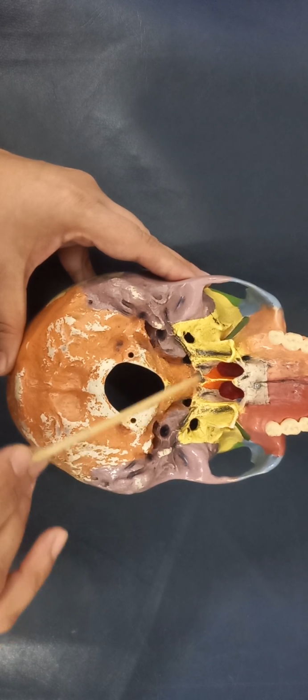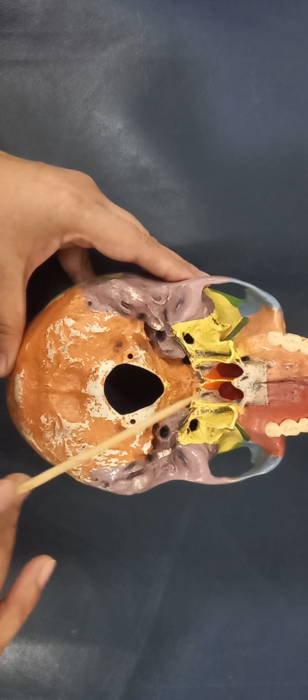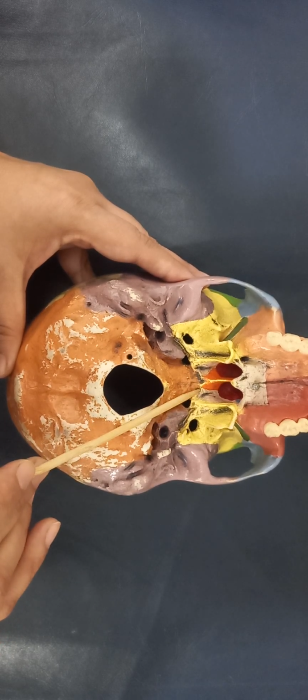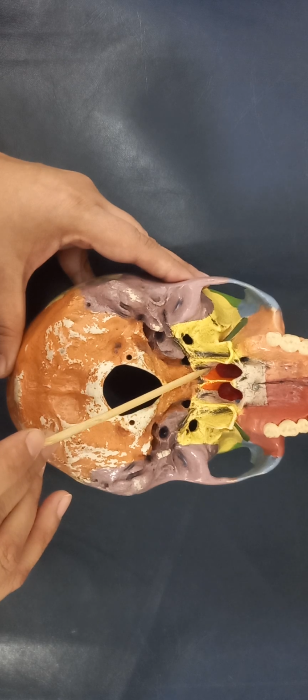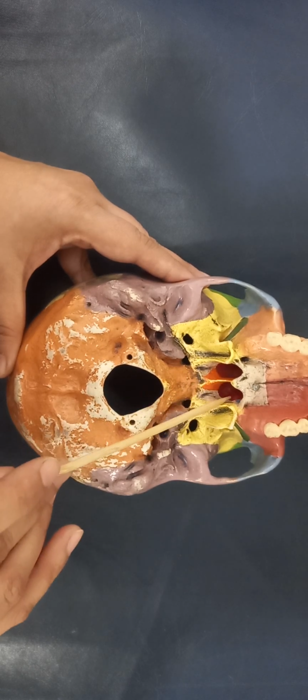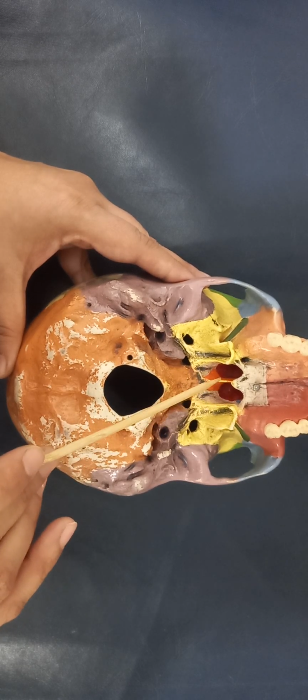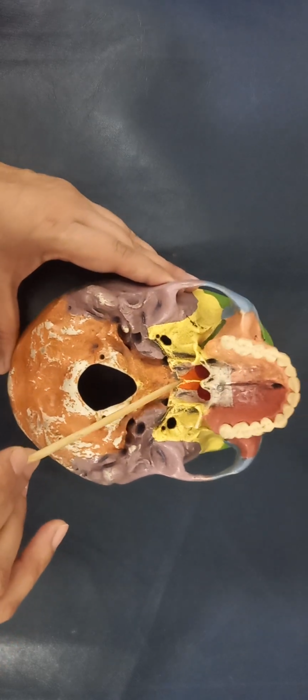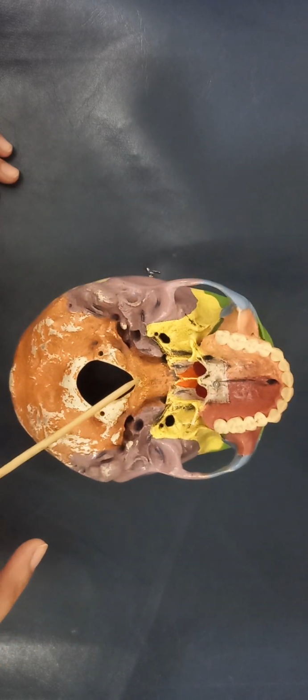Now here, by the overlapping of bones, there is formation of two canals. Here are the vomerovaginal canals, and here are the palatinovaginal canals. Now these are the two posterior nasal apertures that are divided by the vomer. Then posteriorly, this one is a broad bar of bone.